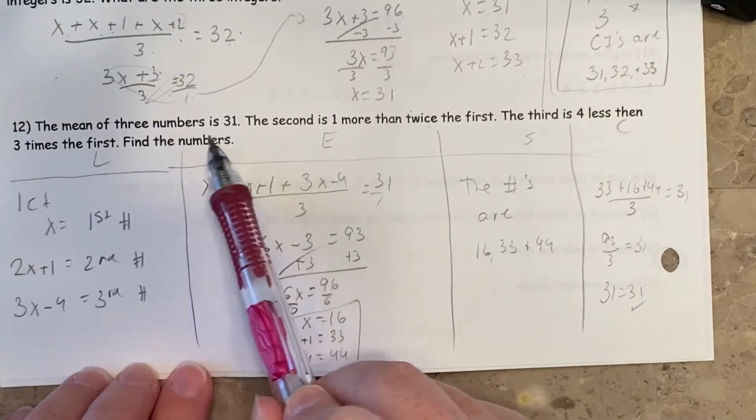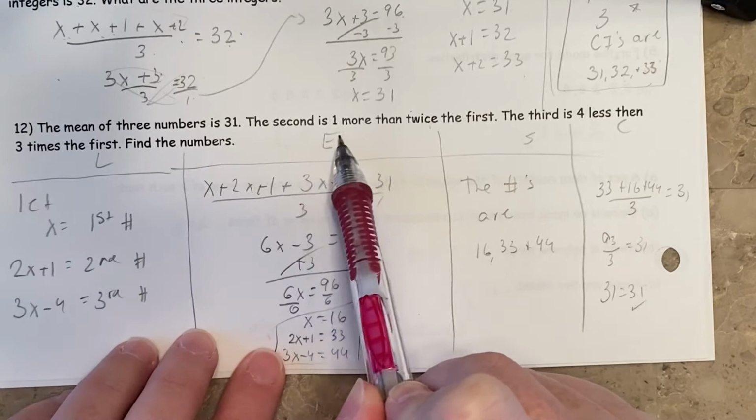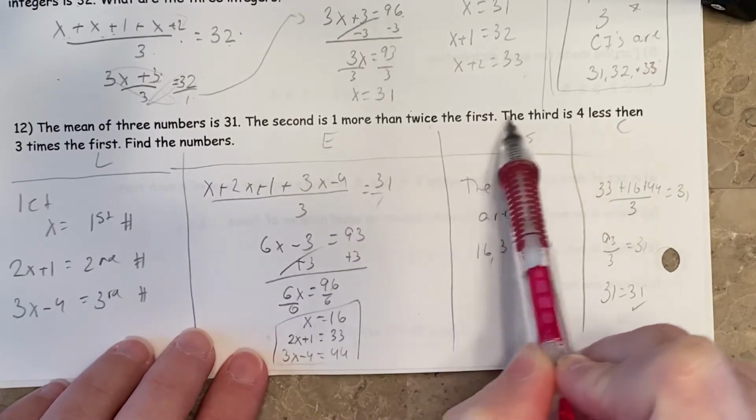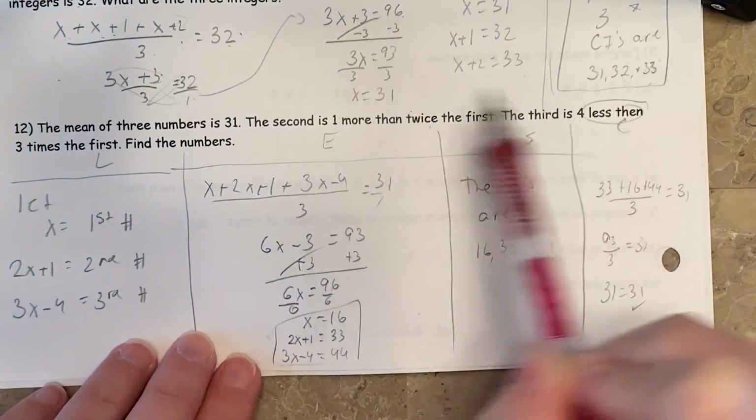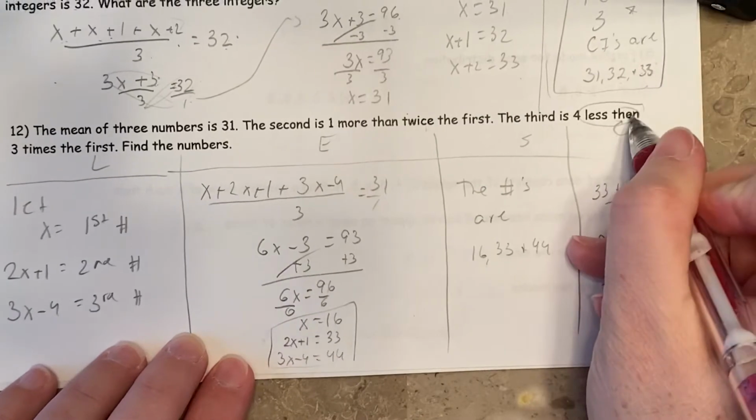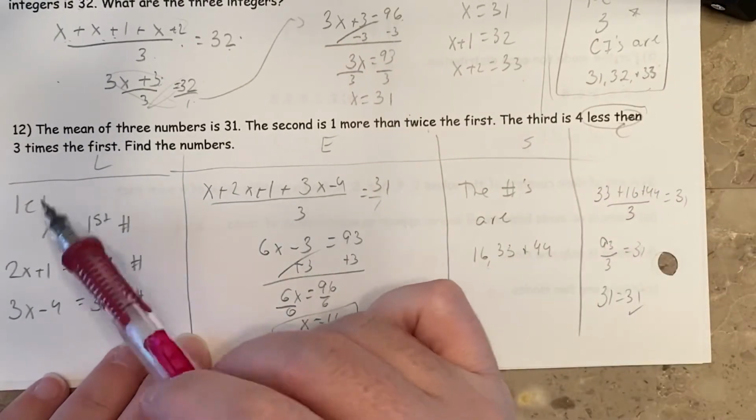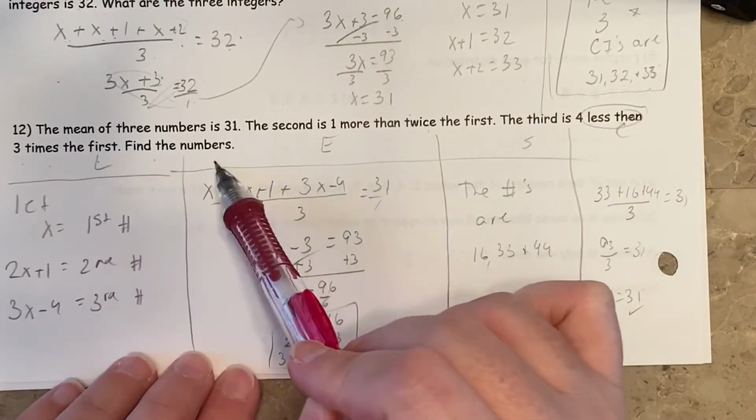The mean of three numbers is 31. The second is 1 more than twice the first. The third is 4 less than 3 times the first. Be careful of that. It's supposed to be "less than." Find the numbers.